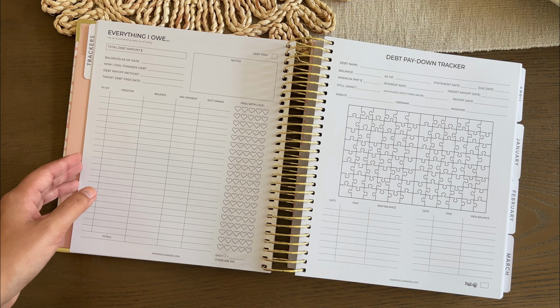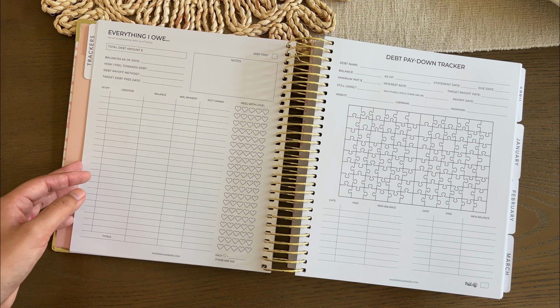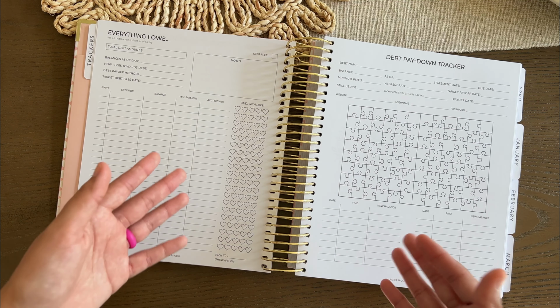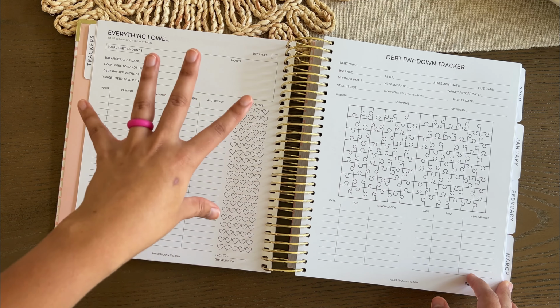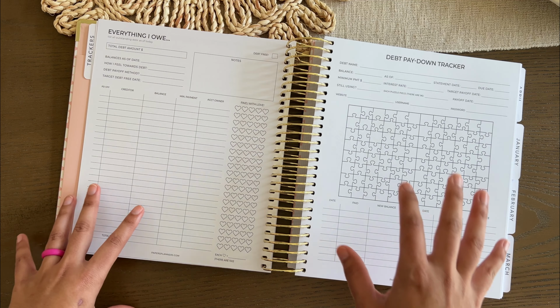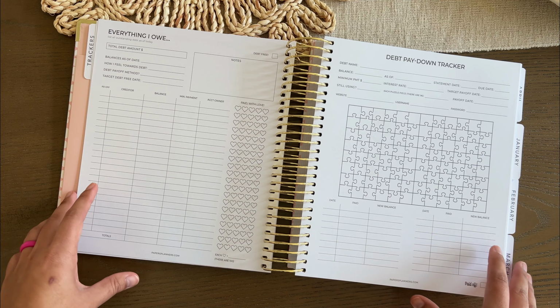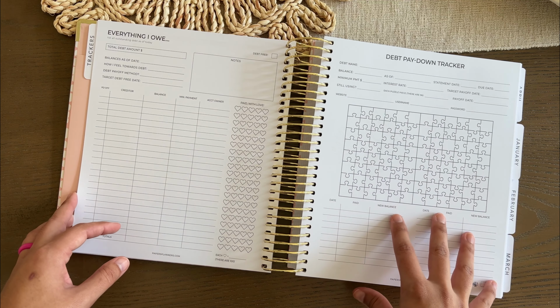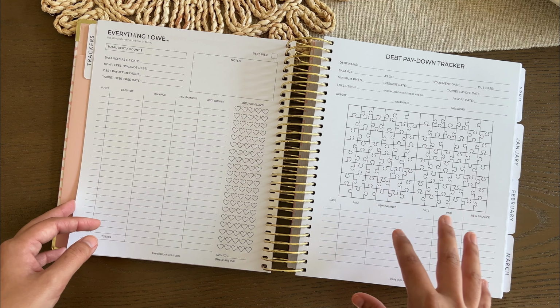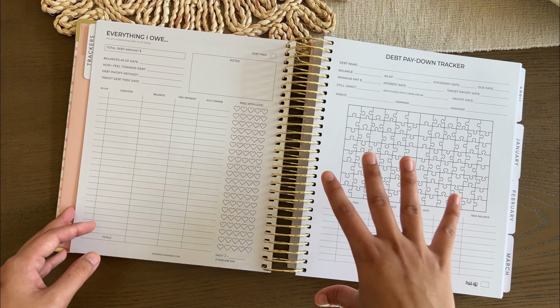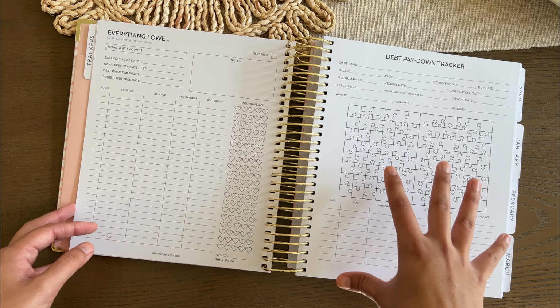And then you have the Everything I Owe, which is pretty similar to last year or our style in the past two years, where you write everything that you owe, all of your debt, as a snapshot. And then you have your individual debt pay down trackers, which is debt you're trying to pay down. This is not going to be used for revolving credit cards or anything that you pay off and use again. This is just for things that you want to pay off.